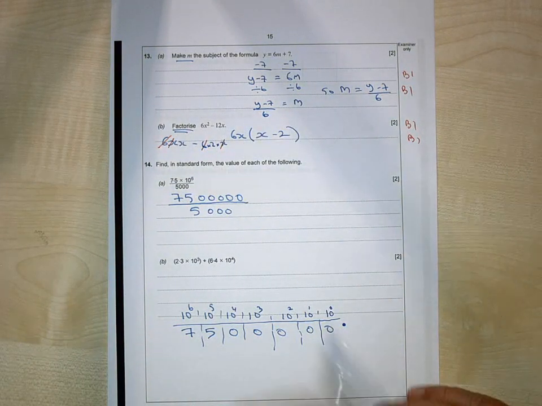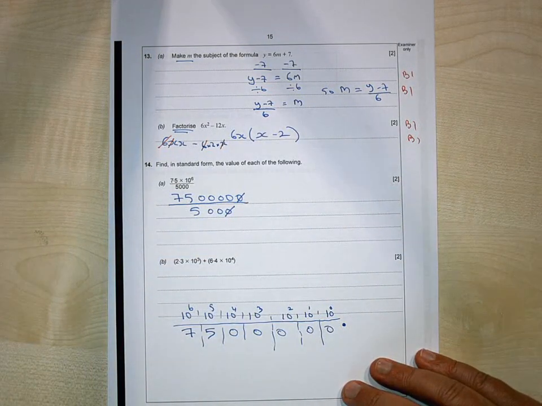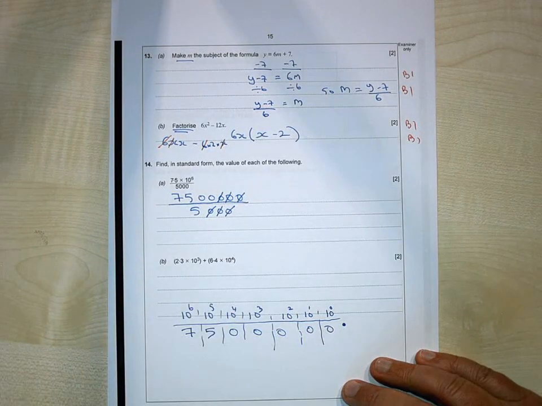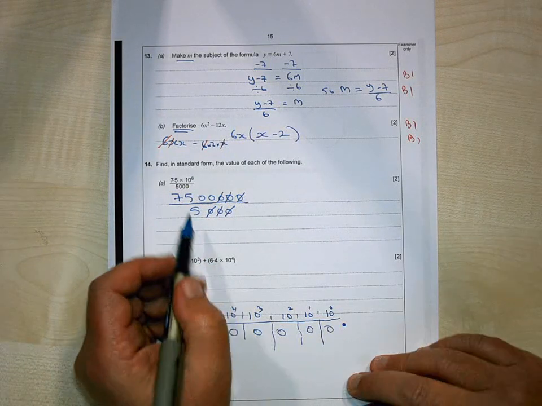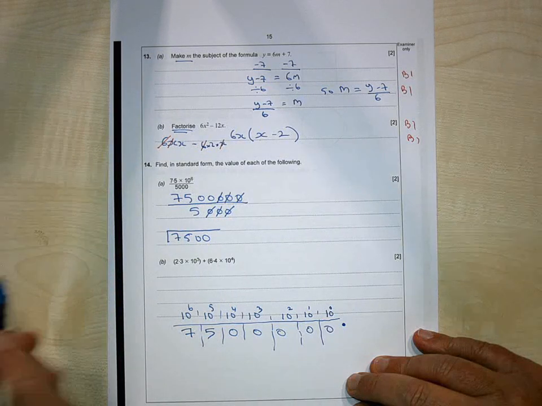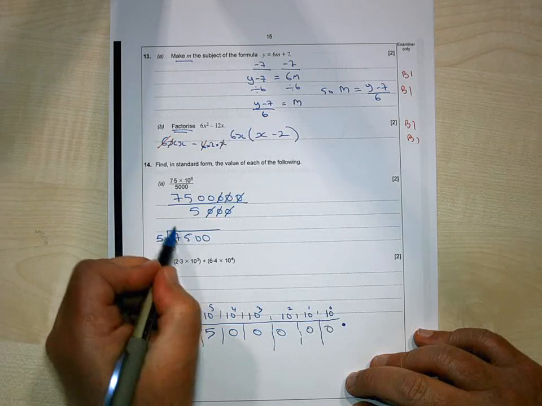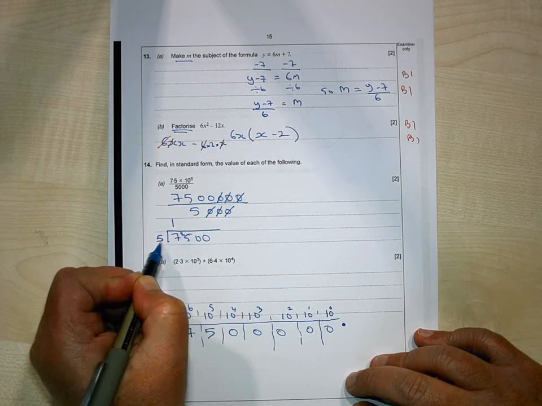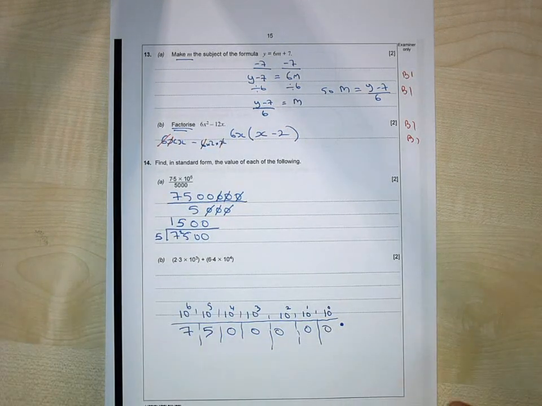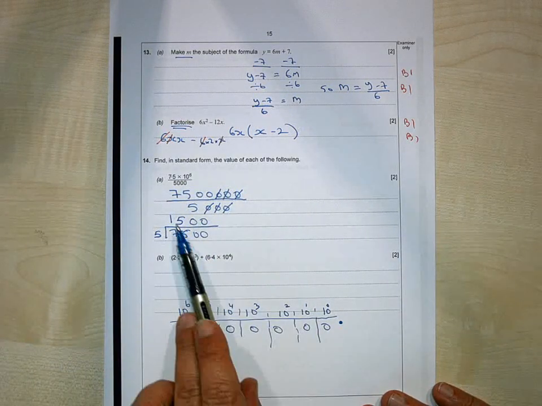And then when I'm dividing, I can just divide by 10 until I run out of zeros. So I can knock one naught off top and bottom, one more, one more. So that's the same as 7,500 divided by 5. 5 goes into 7 once, remainder 2. 5 goes into 25, 5, no remainder. So 7.5 times 10 to the 6 over 5,000 is 1,500.